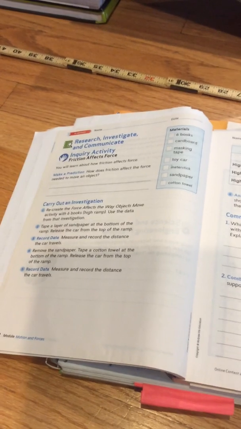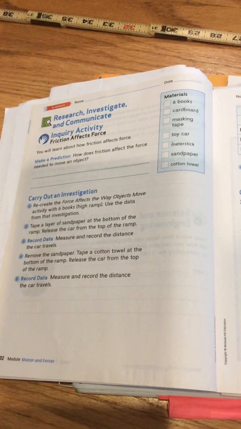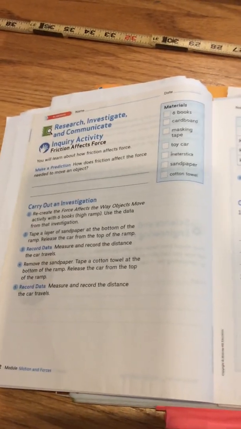So today, boys and girls, you are going to be conducting an inquiry activity on your own. You can find this on page 32 of your science packet, or you can look for it in your science materials online. So we're going to be seeing how friction affects force. It's kind of going to be in addition to the activity we did 2 weeks ago with the car and the ramp.